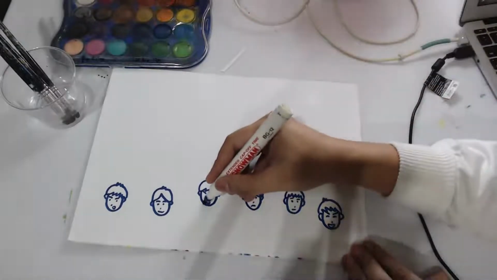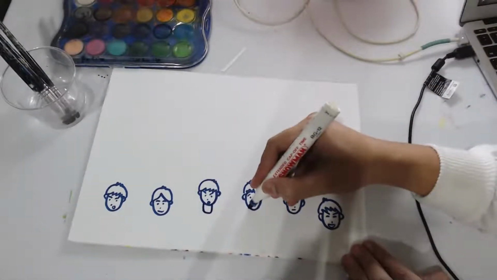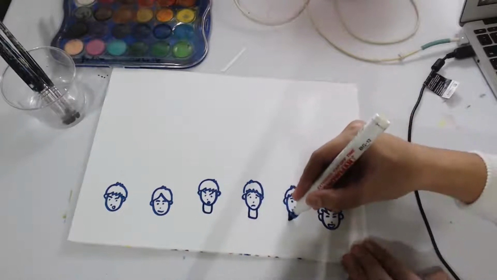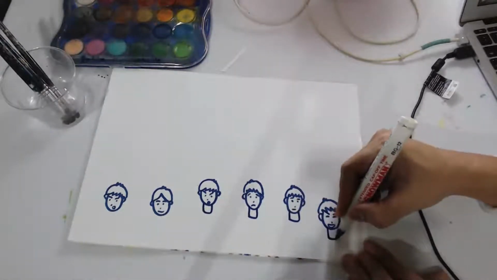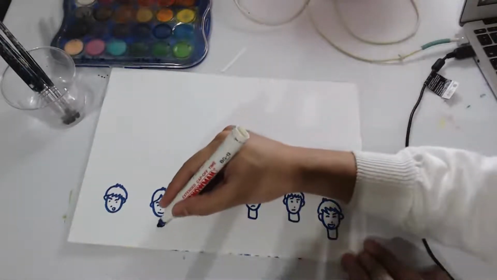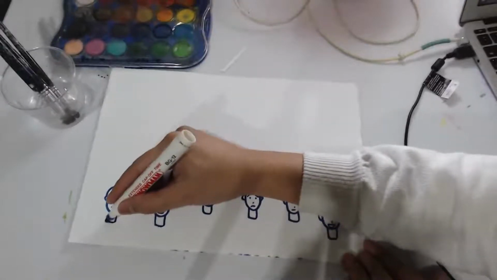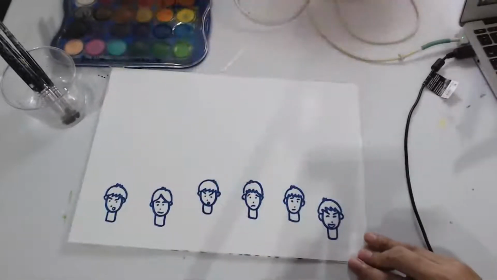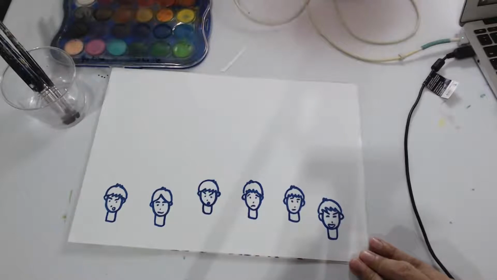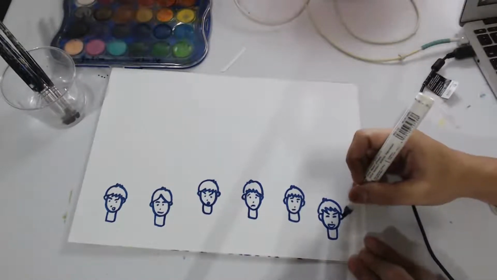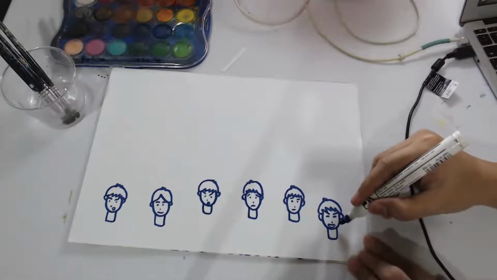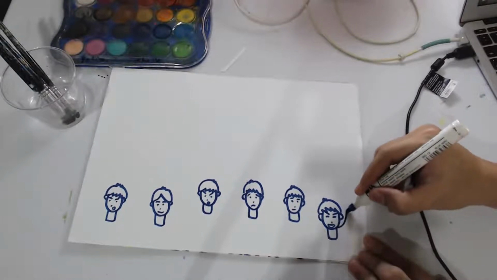Okay, now we go to the next step, which is drawing the neck. All right, we will draw the neck first, like that. This drawing only matches students who are maybe at primary level, yeah. Now after this one, I'm going to draw the hands.